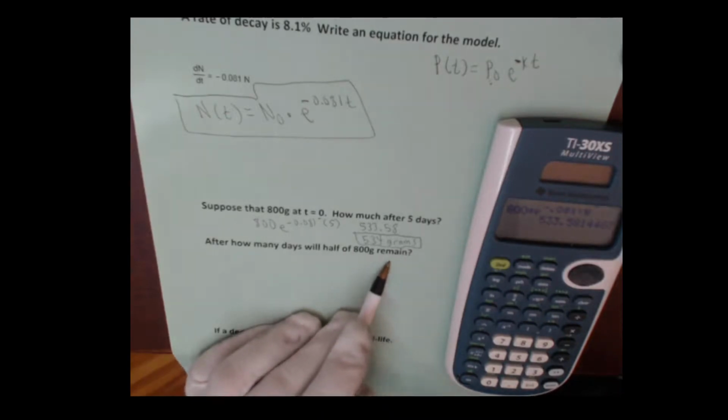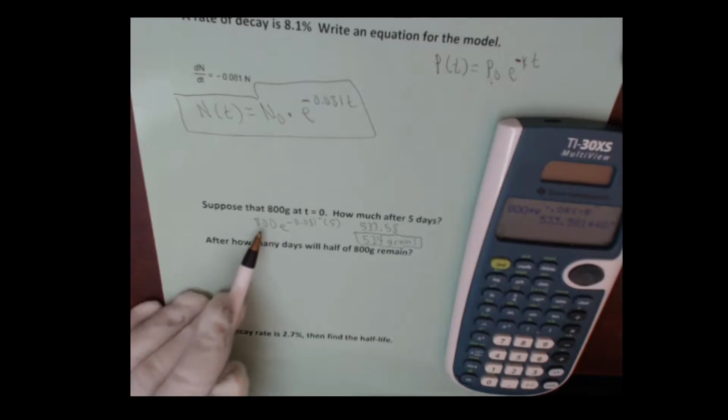And that's really all there is to it on these. Let's look at the next question. After how many days will half of 800 grams remain? Okay, I was going to be confused there for a second. So after how many days will 400 remain?